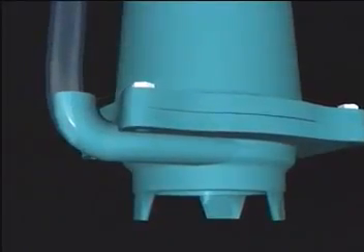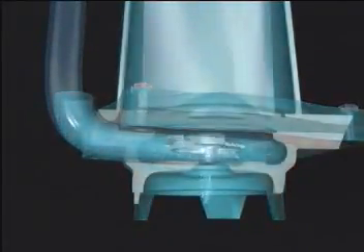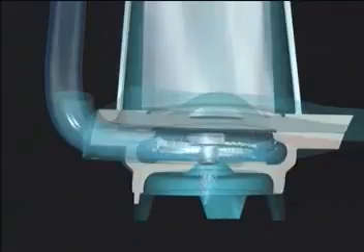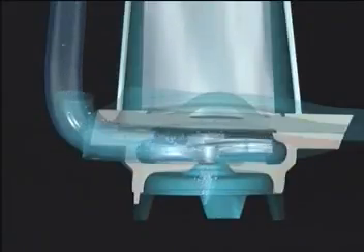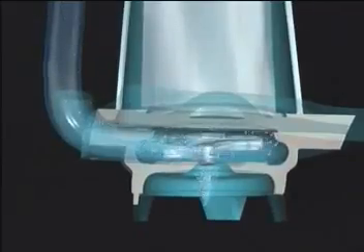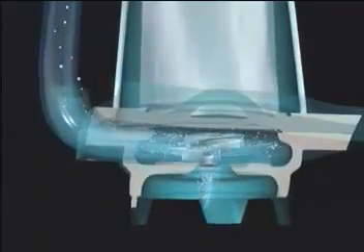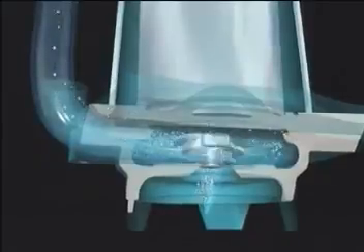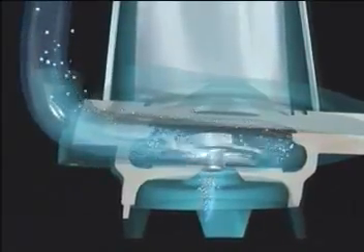The pump itself consists of a rotating impeller working inside a stationary housing. An electric motor drives the impeller, which transfers motion to the liquid surrounding it. The liquid inside the casing is then forced by centrifugal force out through the pump discharge.